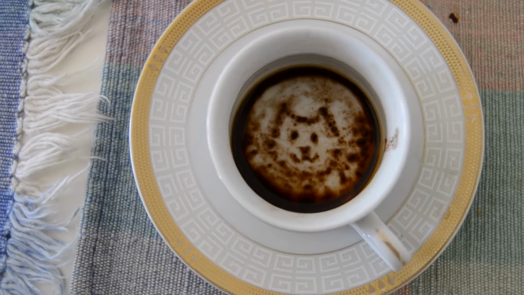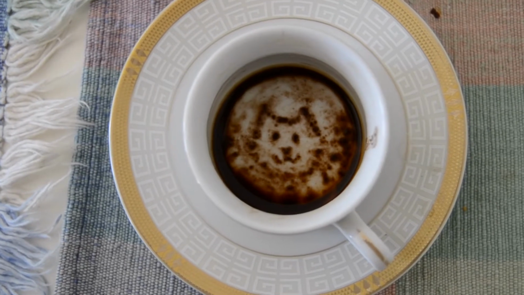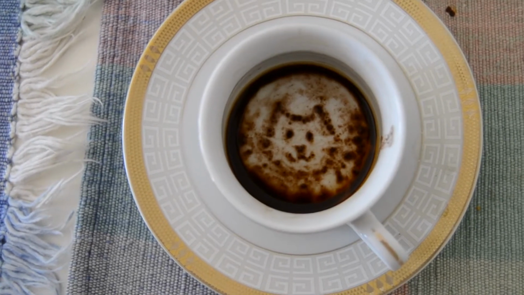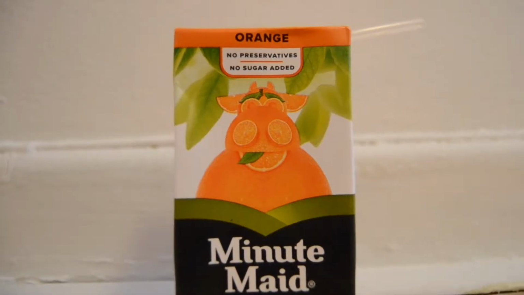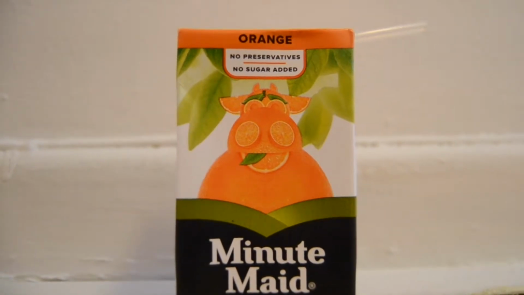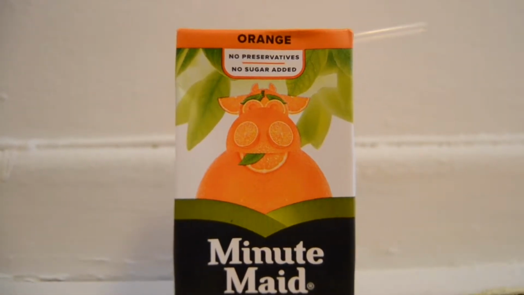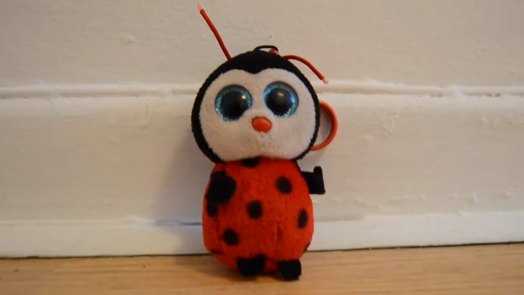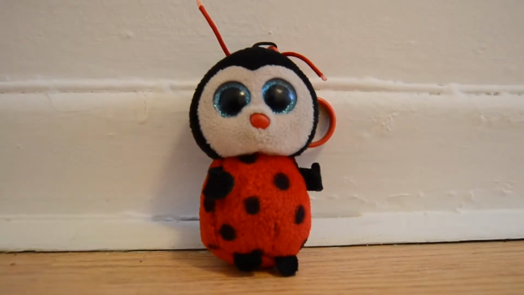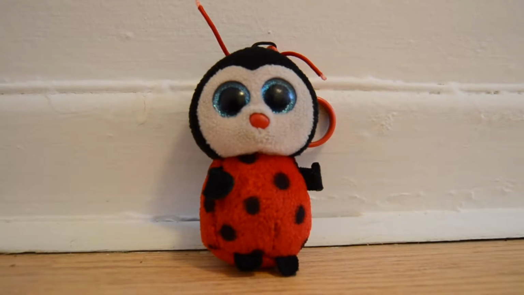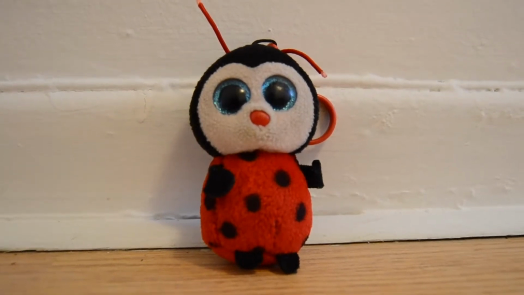Even coffee grounds or tea leaves that people read from time to time, we see images in them too. Or on this juice box, you might take a look at this cow made of oranges. Or because of the dots and color, I know that this is a ladybug, when really it's just a bunch of material sewn together with fluff inside.